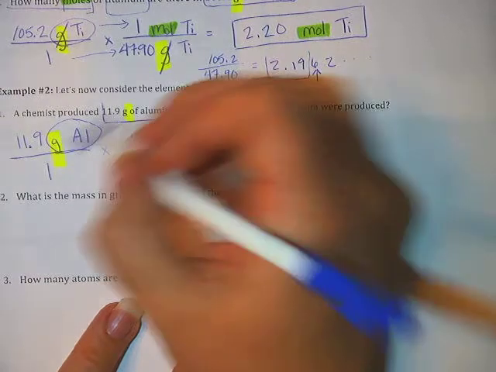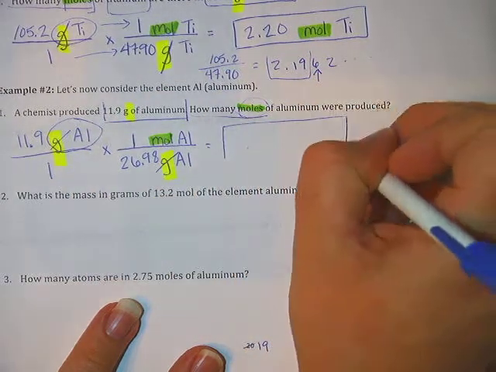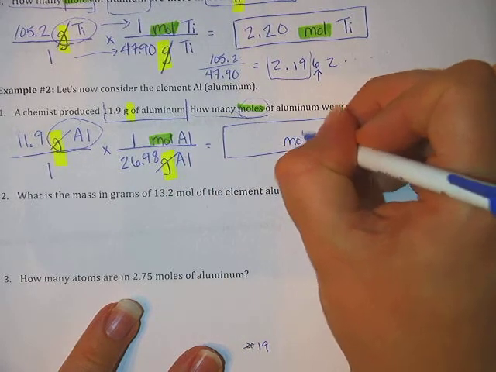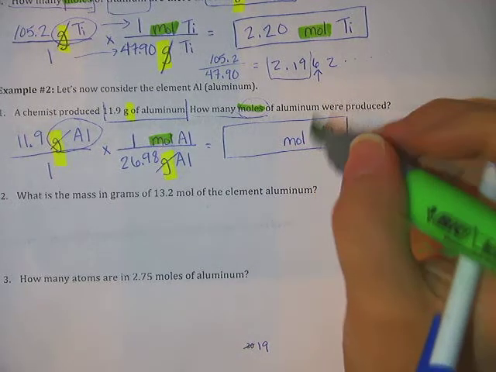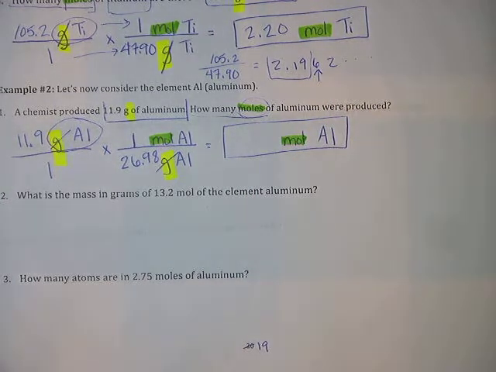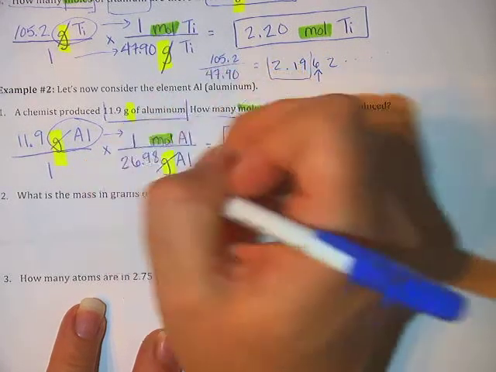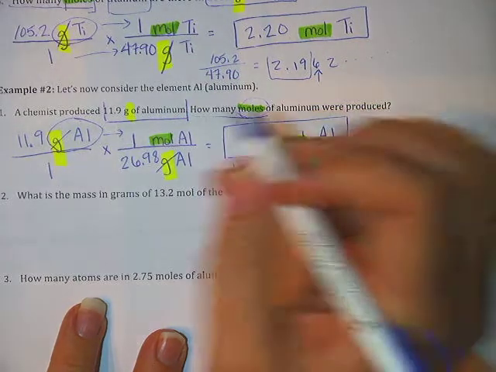From there, I can realize I've used grams twice, yellow twice, done with yellow, done with grams. I need to use moles a second time. It's going to have to go in my answer. And to find my final answer, I multiply straight across, top times top, and get a new top. 11.9 times 1 is still going to be 11.9.